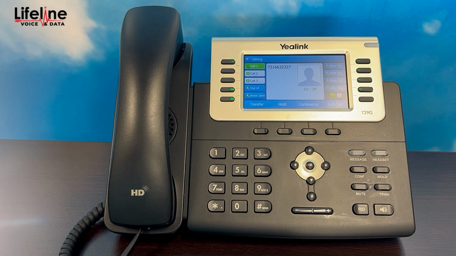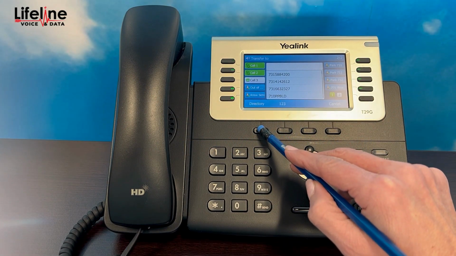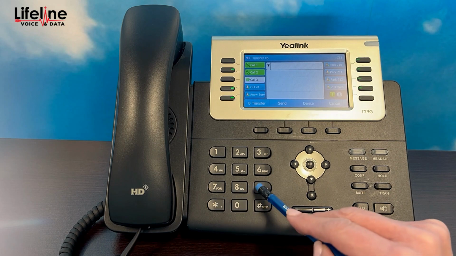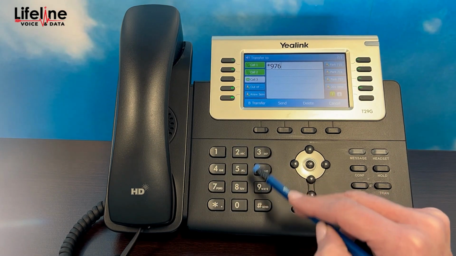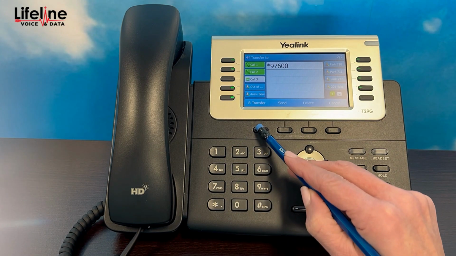Transfer a call to voicemail by pressing transfer, then dial *97 followed by the extension, then press B transfer.